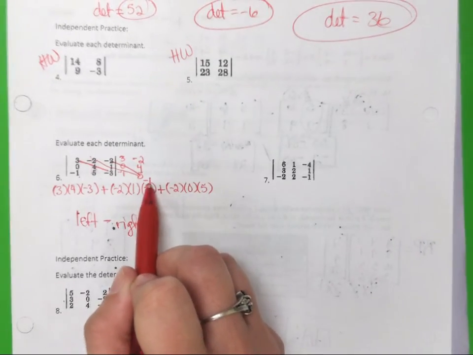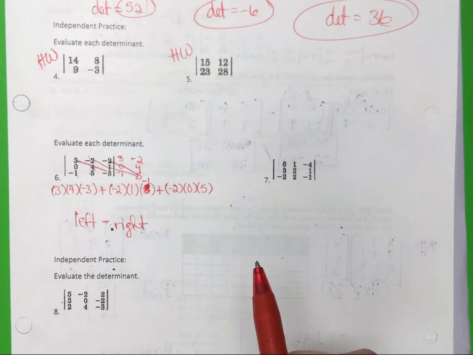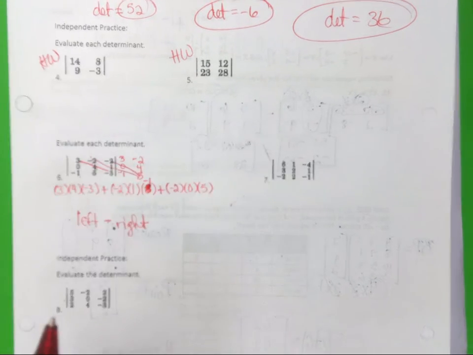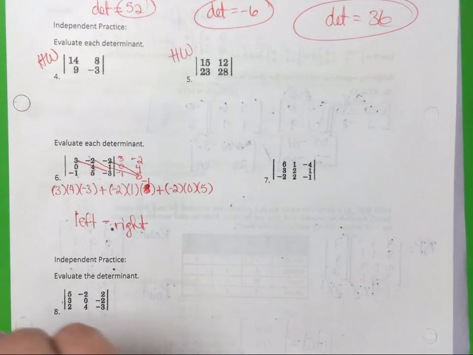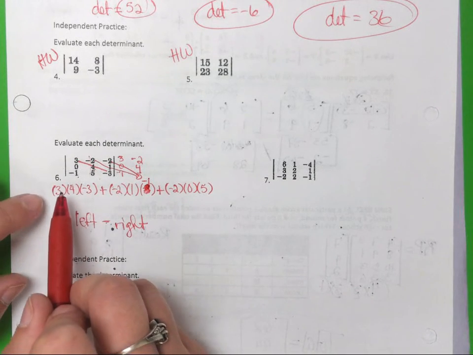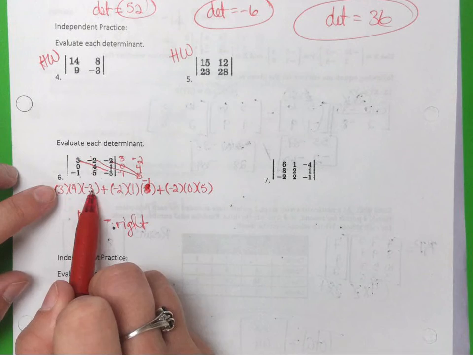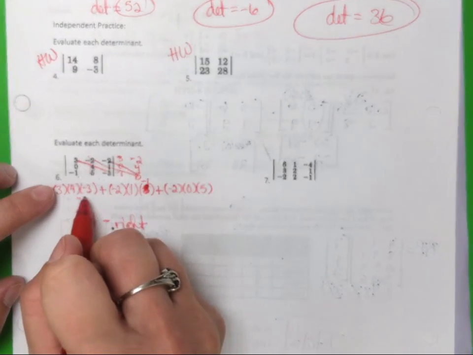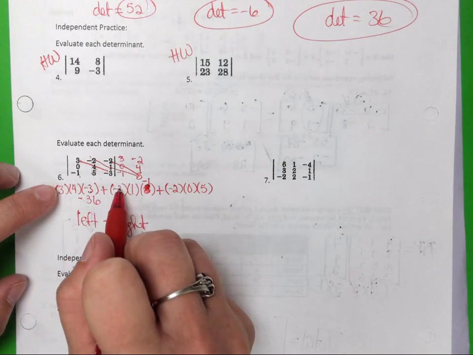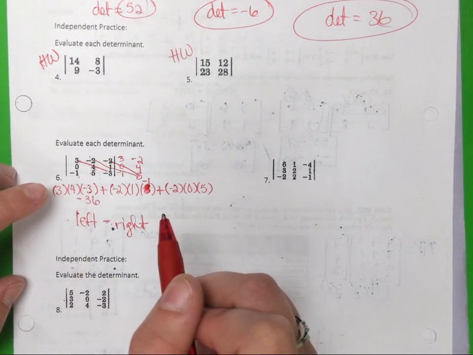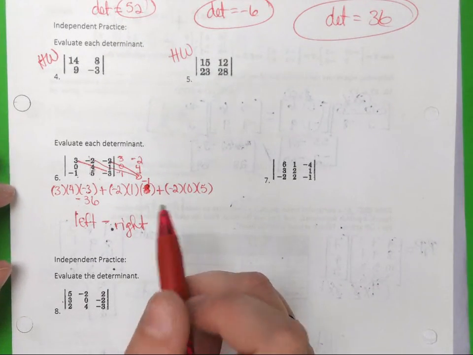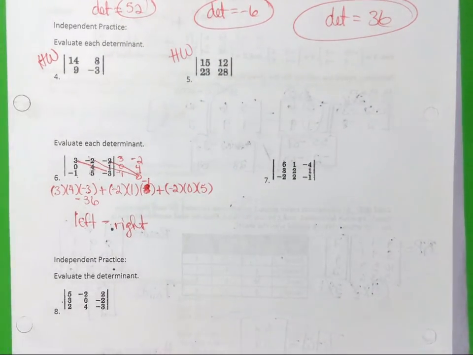I messed up with this one right here. Just wait. All right, so what is this? This is 12 times negative 3, which is how much? Negative 36. Uh-huh. And I thought we got 58 here. Okay, I guess not. All right, we'll catch this up tomorrow, okay?